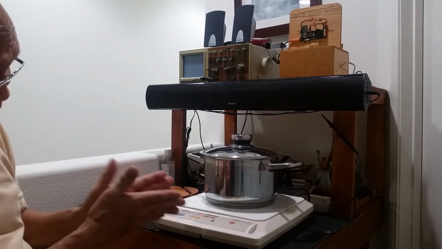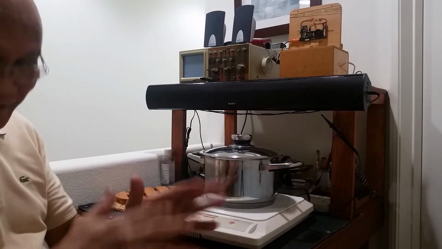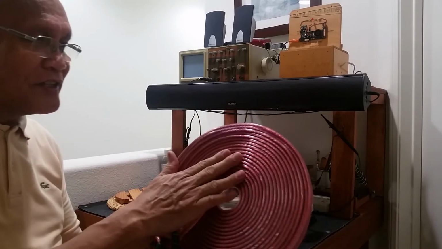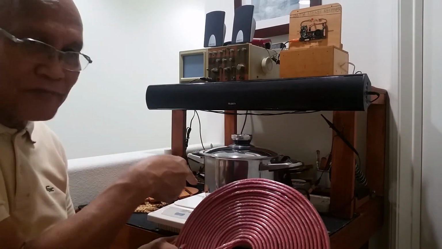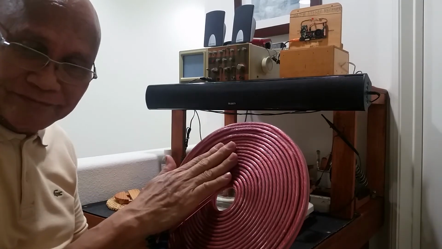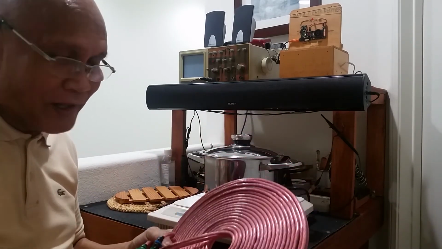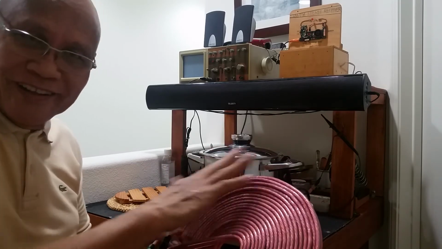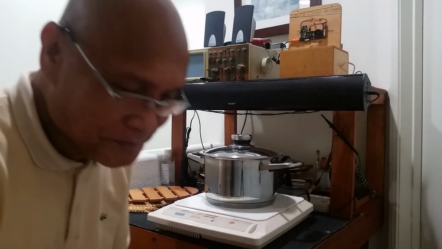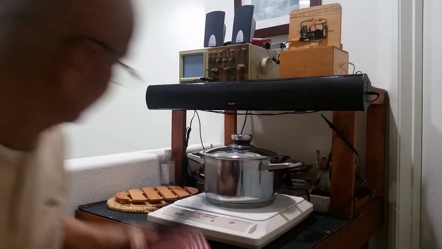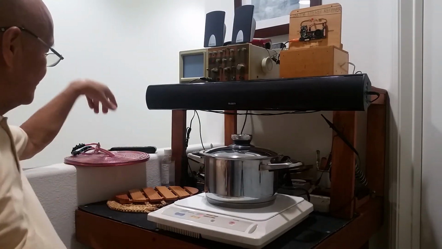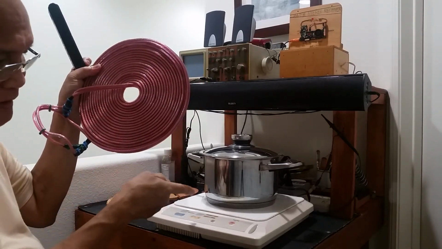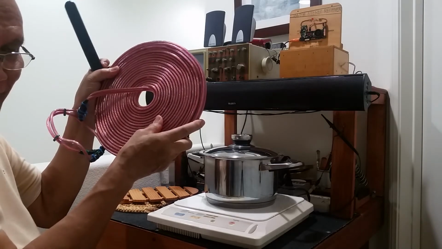So actually, there is no direct fire that is heating up the cookware, right? It's just the magnetism. It's the magnetism emanating from here. That's the one heating up the cookware. It's different from the ordinary electric stove. So actually, there is no fire. No fire. This is the one hitting the bottom of the cookware, the one inside.